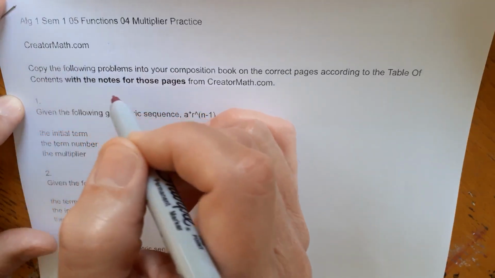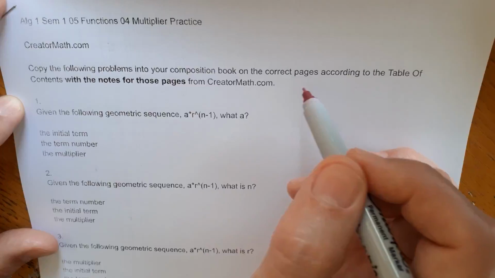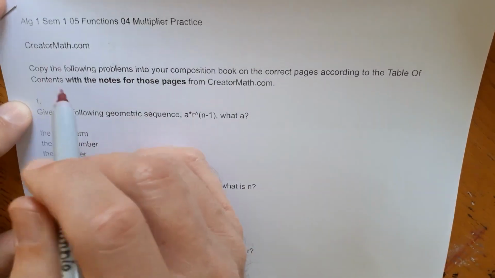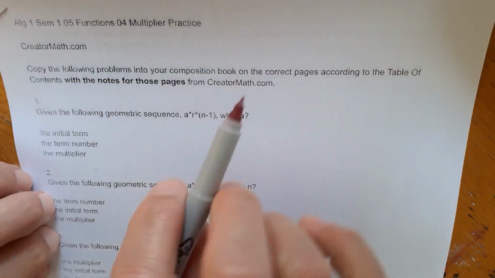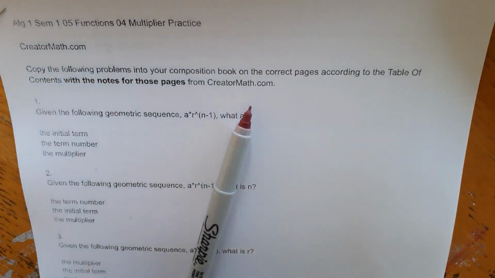The instructions are: copy the following problems into your composition book on the correct pages according to the table of contents, with the notes for those pages from creatormath.com. So the notes can be difficult for students to find. I tried to go through and model that for you here.